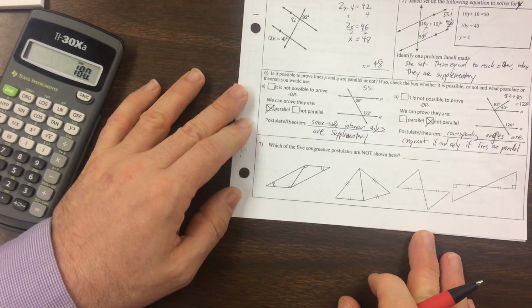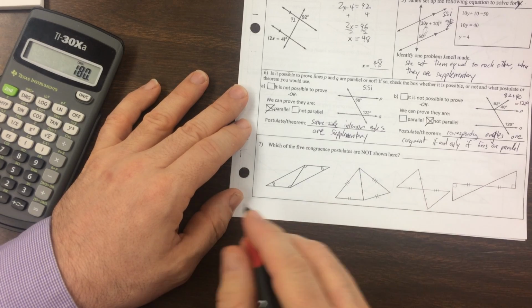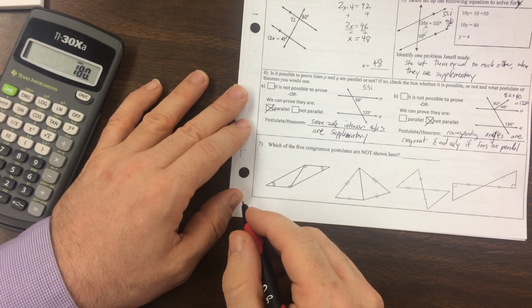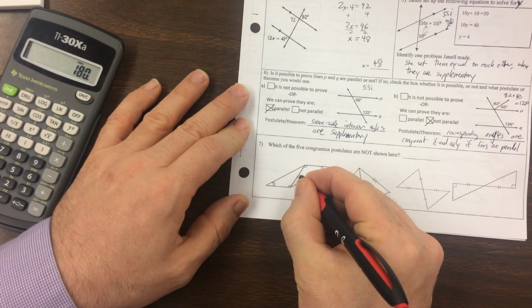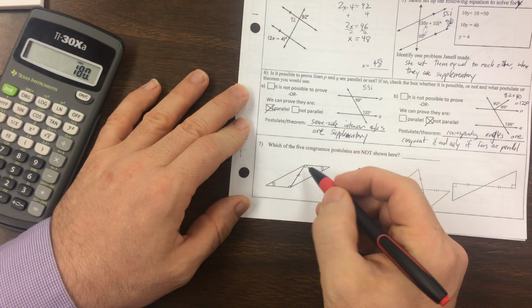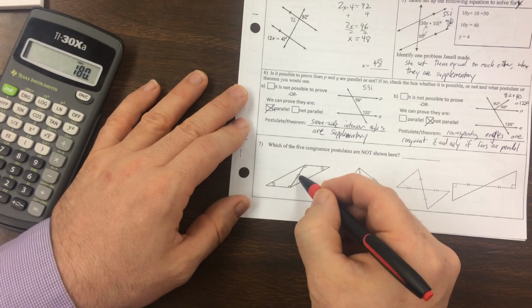Which of the 5 congruence postulates are not shown here? So that means you've got to evaluate each of these and see which is your congruence postulate. So we have to apply several principles here. The reflexive property is going to say we have a side in common. So I've got angle, angle, side.